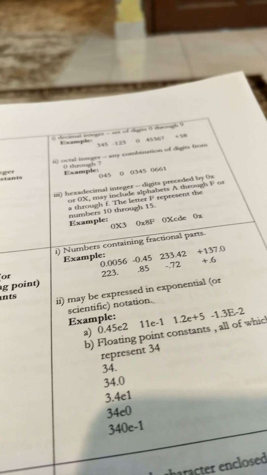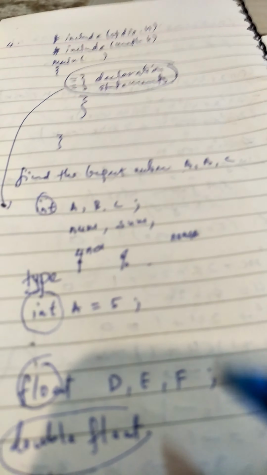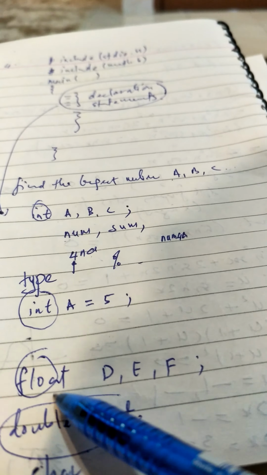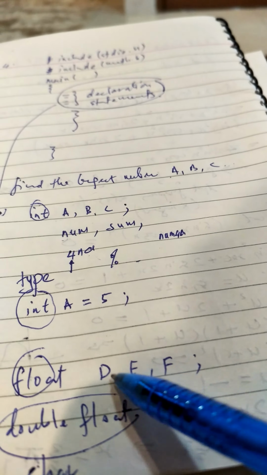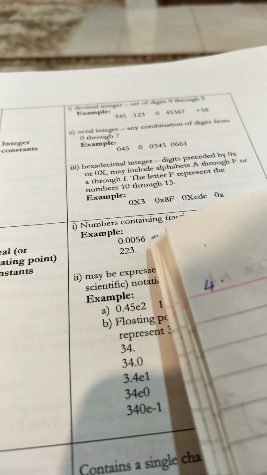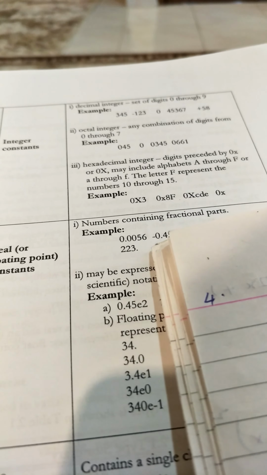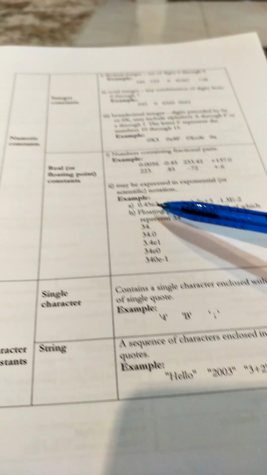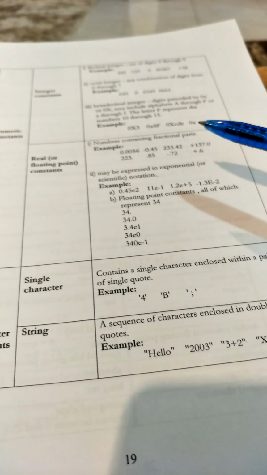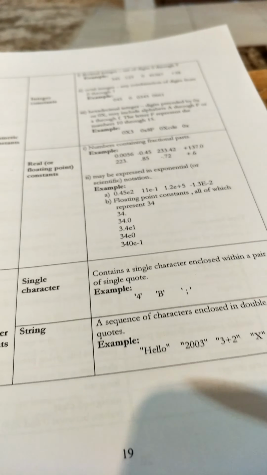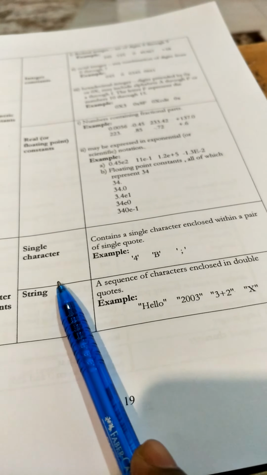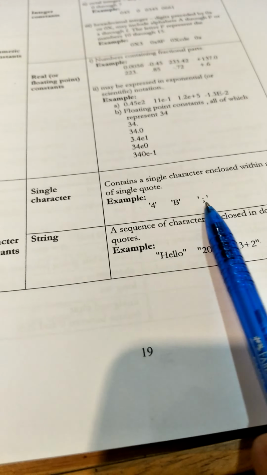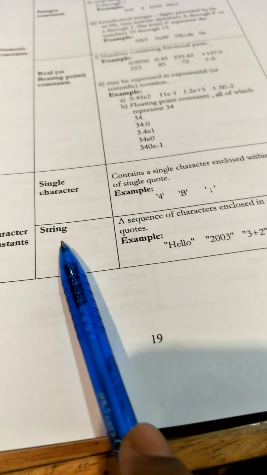So this is the type that we have here. For example, the floats D, E, F. D can have a value like 0.0056, or negative, and so on and so forth. We can also write it in exponential form. This is for character, a single character, for B and all those things.